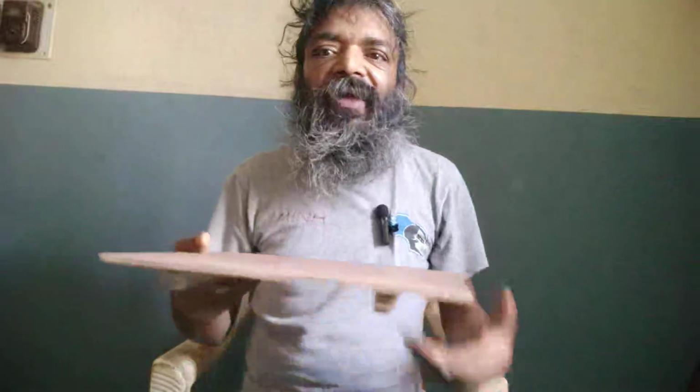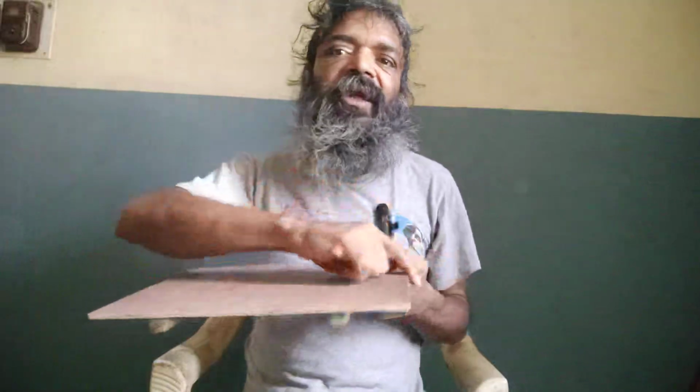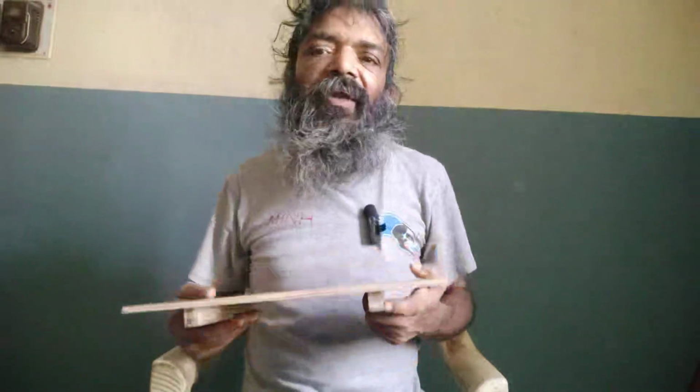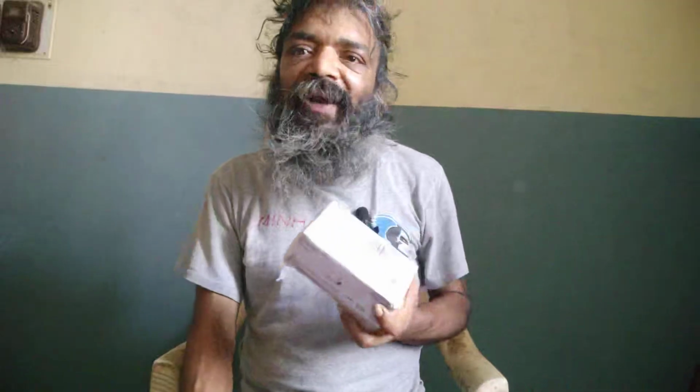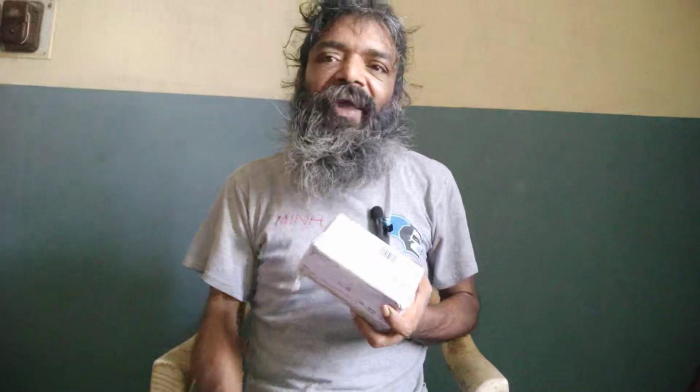Now, what is this? The x-axis is independent. This is the xy plane independent. This is the xyz cube, independent.